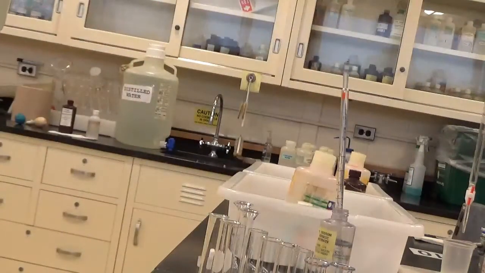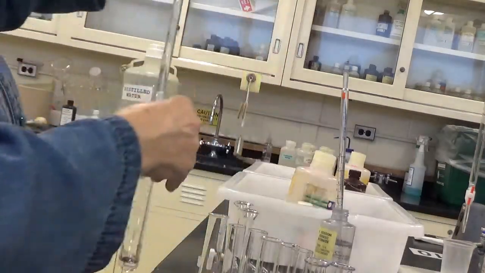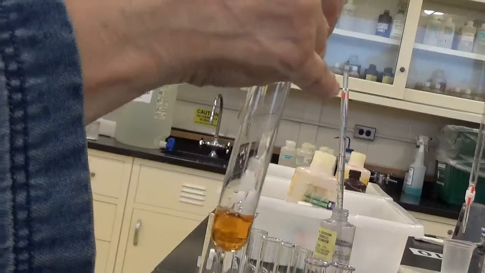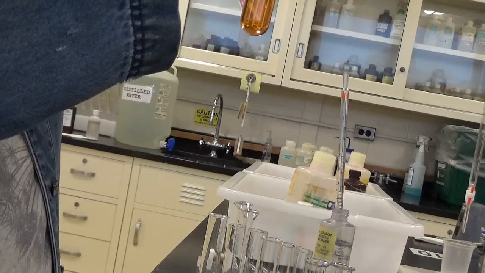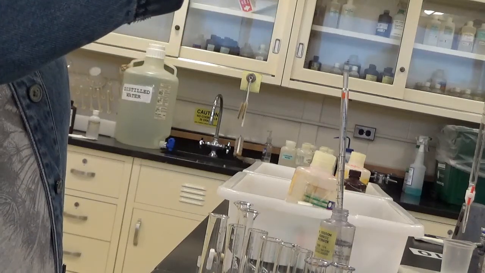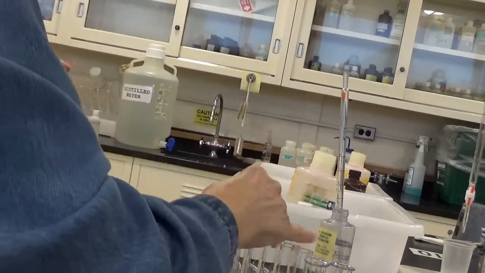I guess it would be a lot of pipetting if students were doing this. That's why we use the burette when students do it. 8. 1, 2, 3, 4, 5, 6, 7, 8. And finally, the last one, thank goodness.